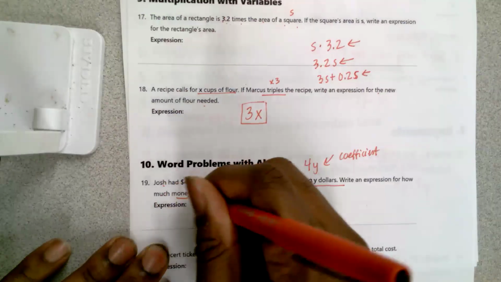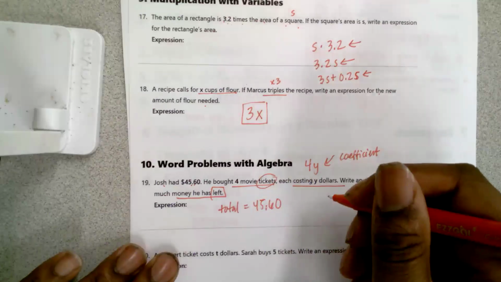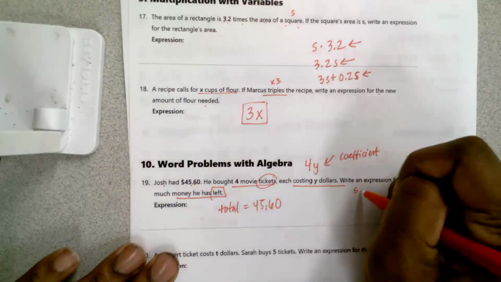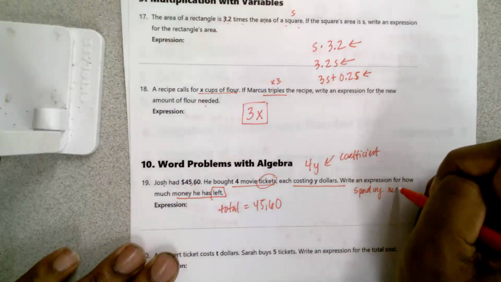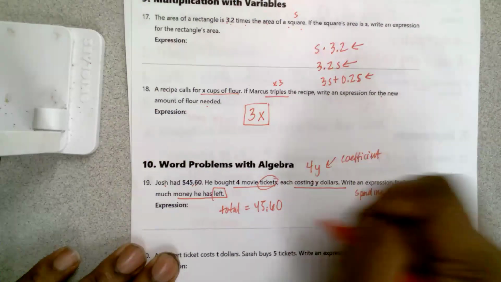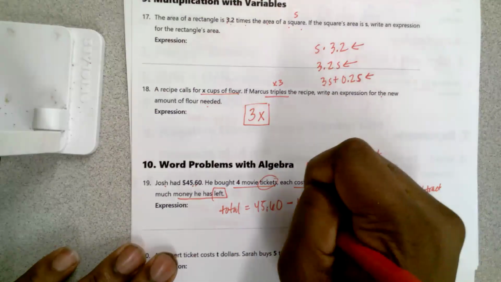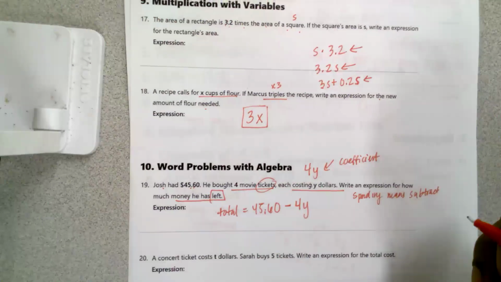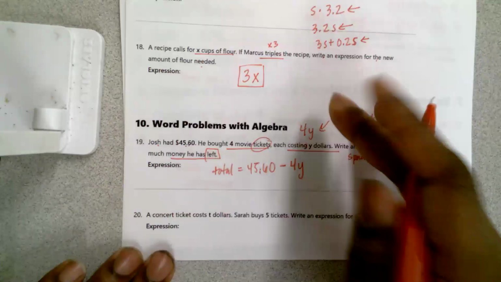And it says how much he has left. So he has money and then he's spending. Spending means subtracting. So he's subtracting 4Y from $45.60. And I don't have to have an equal sign because it's just an expression.